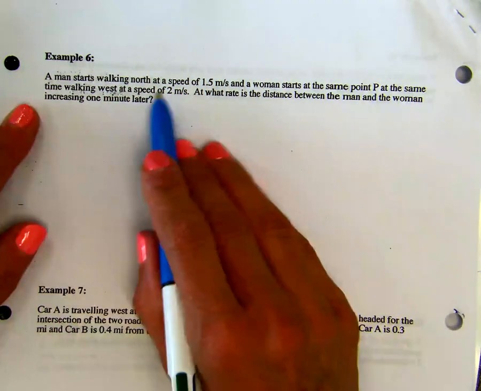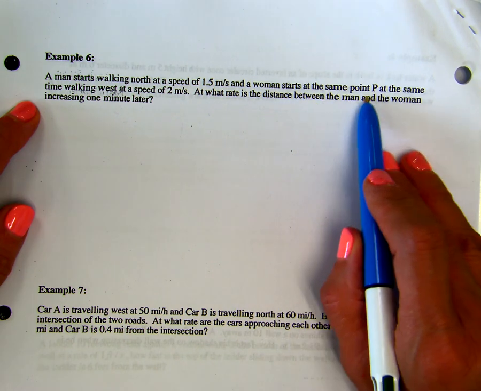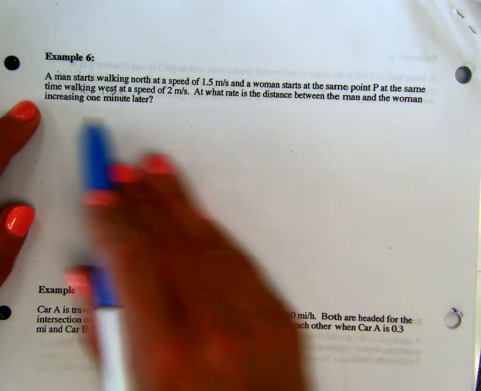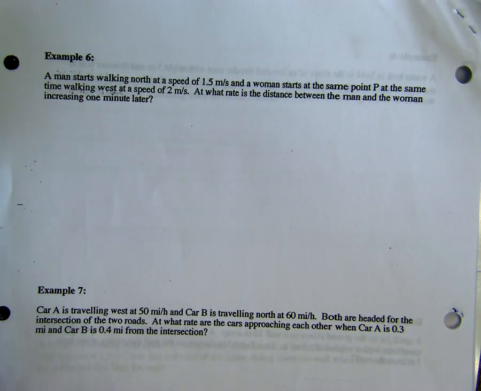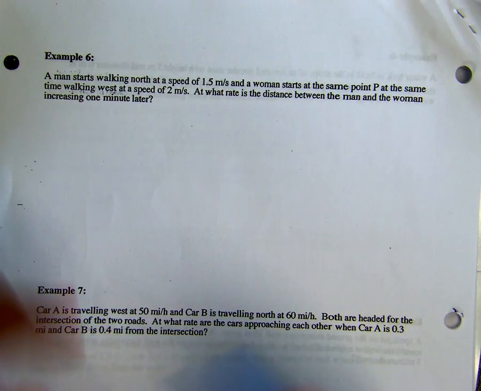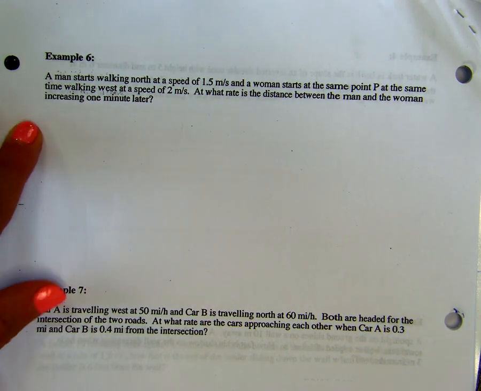Okay, a man starts walking north at a speed of 1.5 meters per second, and a woman starts at the same point P at the same time, walking west at a speed of 2 meters per second. At what rate is the distance between the man and the woman increasing 1 minute later?